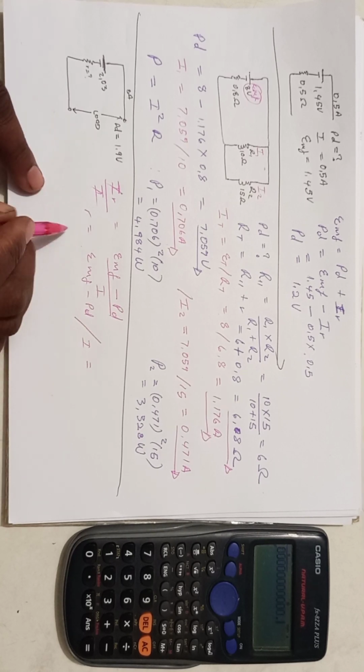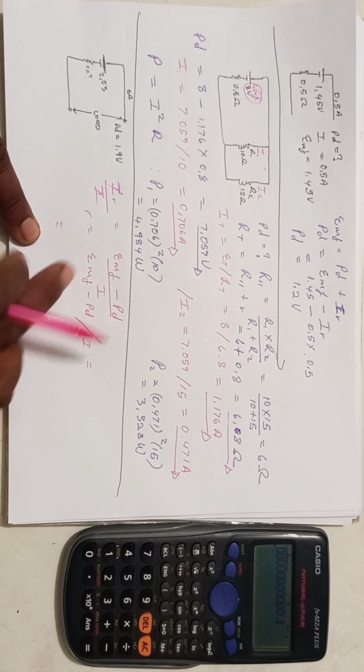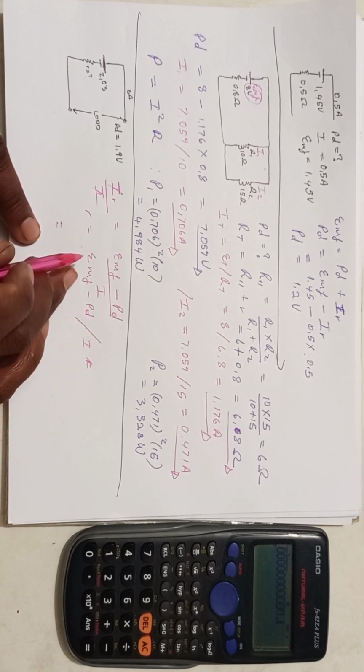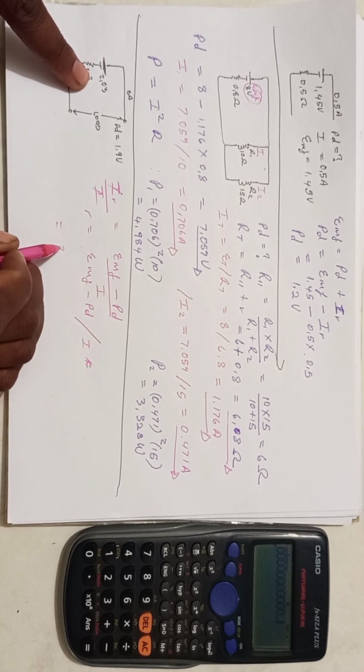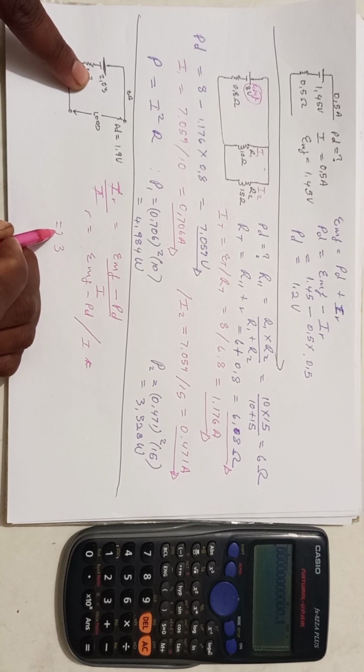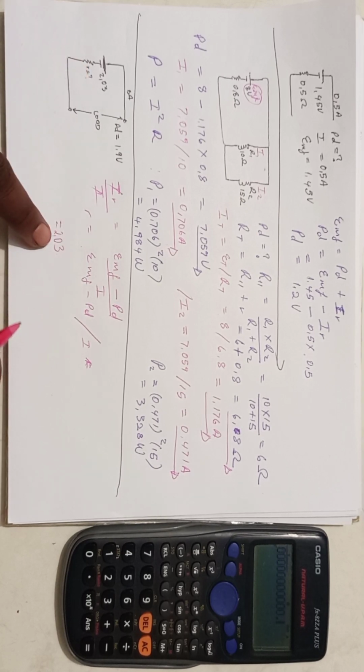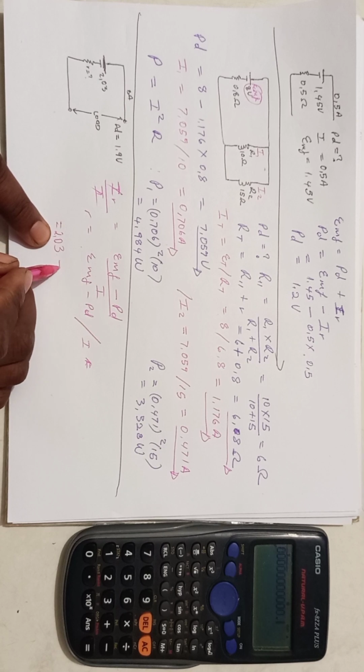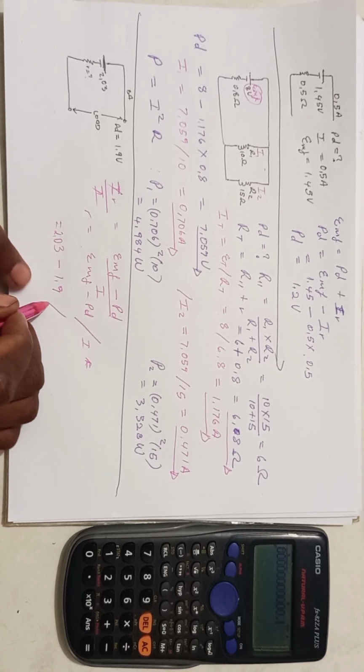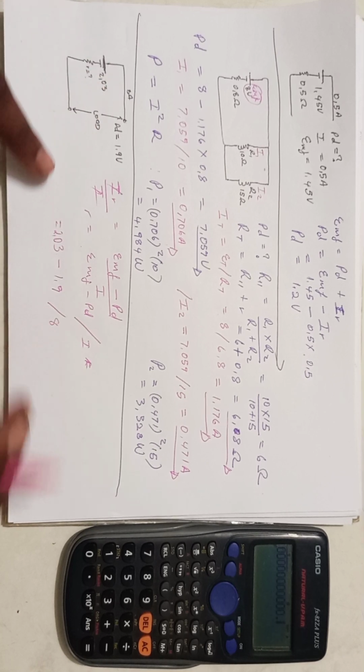And this is what is the value? Let's come and write here. What is the value for EMF? We said it's 2,03 minus 1,9, all divided by 8.